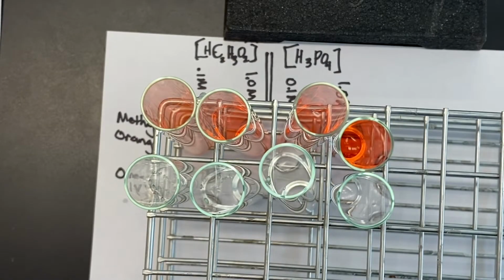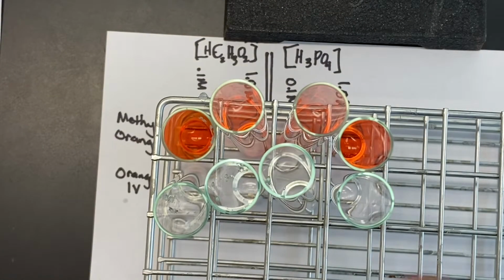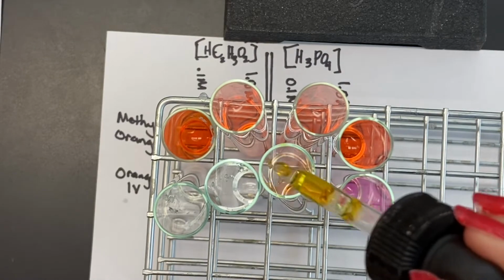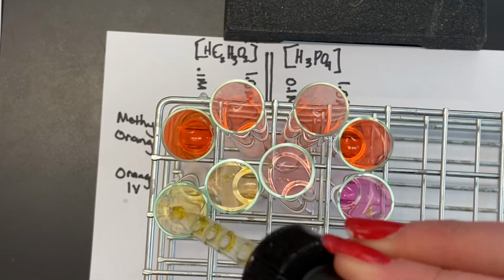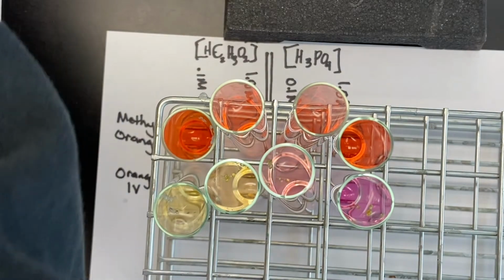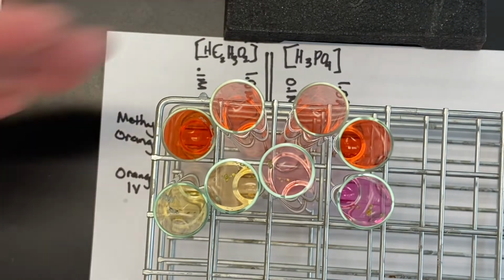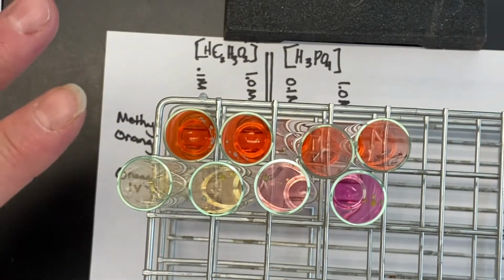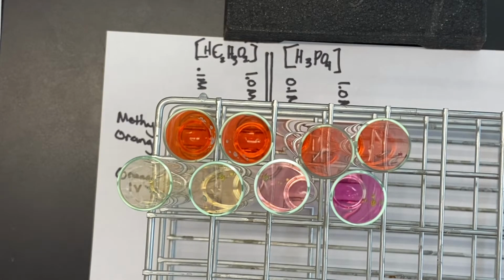Okay. All right. Okay. And then we've got orange 4. Okay. So now what we have to do is we have to compare these colors to our standards from part 1.